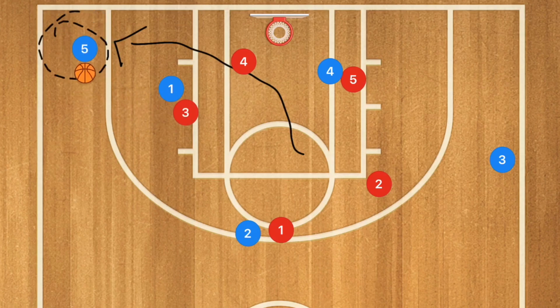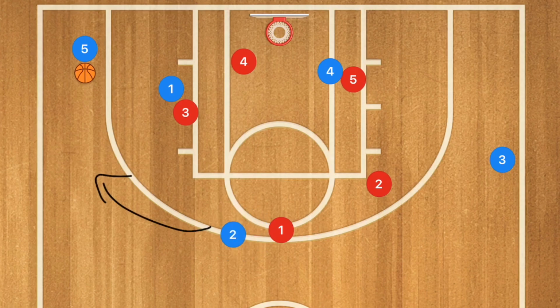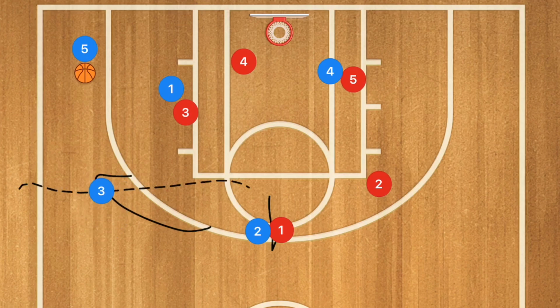We can now just hand off the ball to player 5. We're going to have 2 players who are going to be closing out on player 5, and we can have player 2 now showing or setting a screen for player 3 to come around towards this free throw line extended so that we can have the extra pass for the 3-point shot.